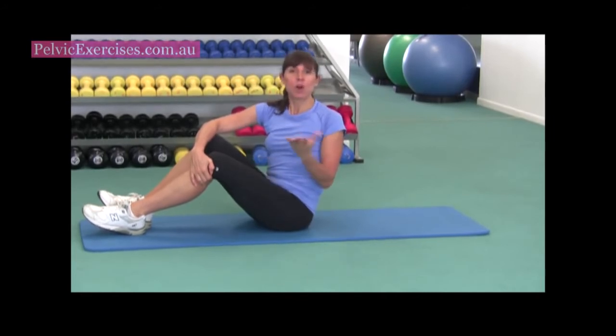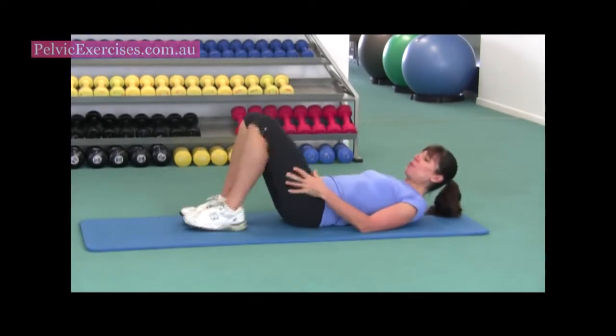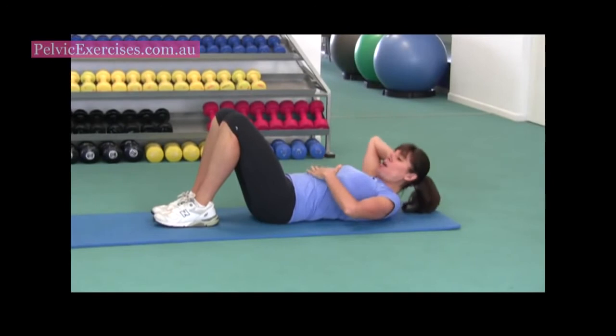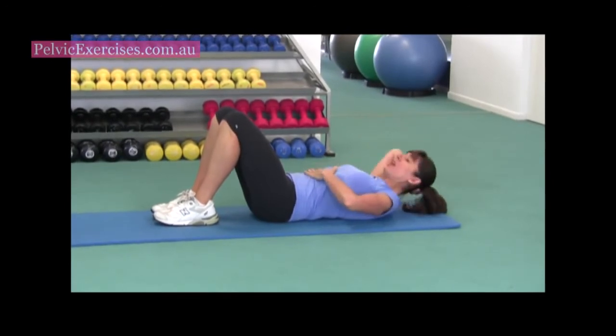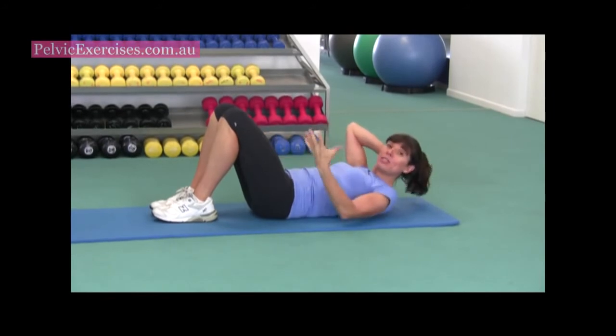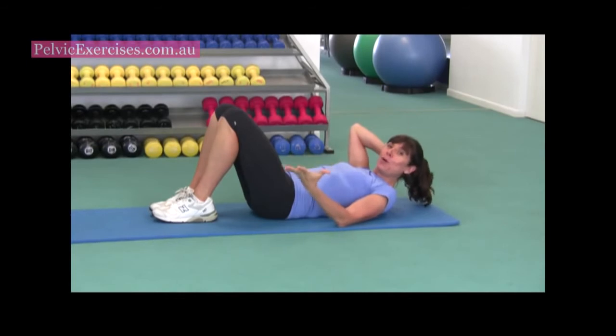Let's start with one of the most common exercises, obviously being a sit-up exercise, performed lying on your back and lifting your head and shoulders. So really we know that any exercise that involves lifting the head and shoulders off the ground increases that downward pressure on the pelvic floor, and that's really an exercise to avoid. So unfortunately there are no modifications for that particular sit-up exercise.